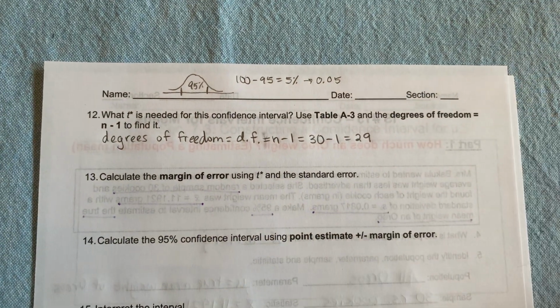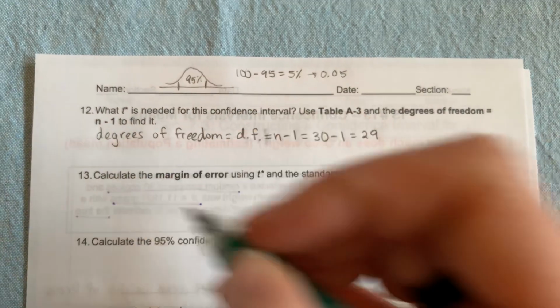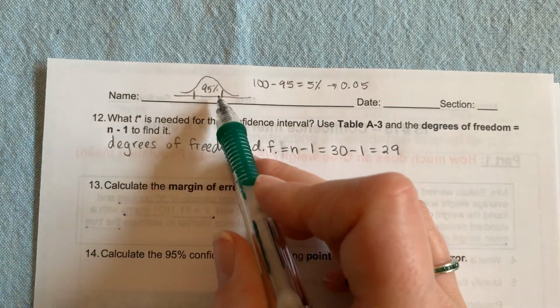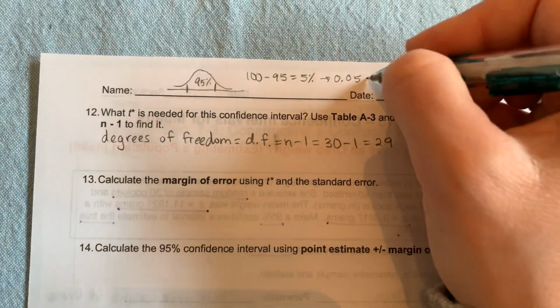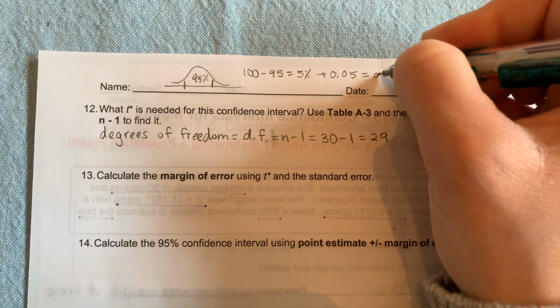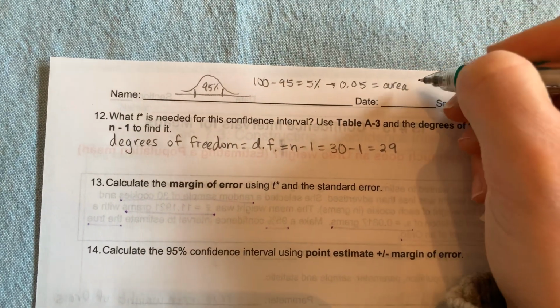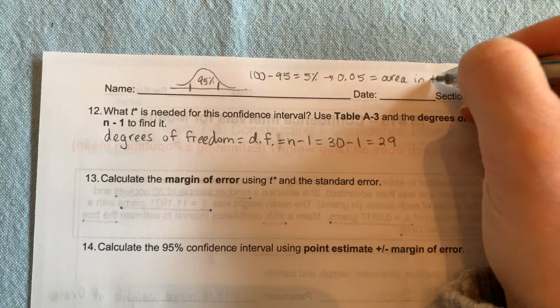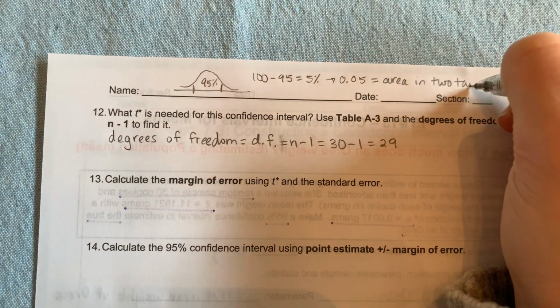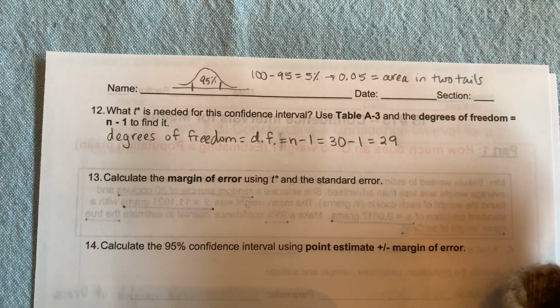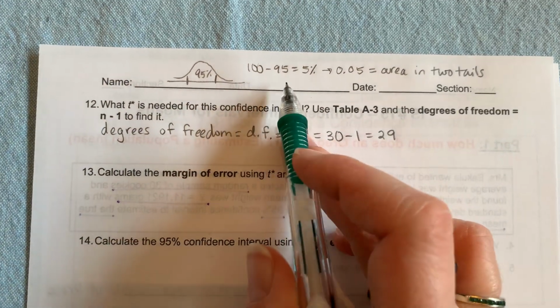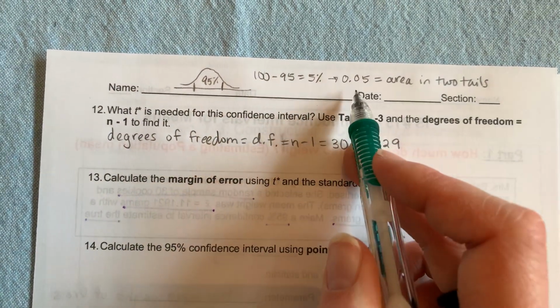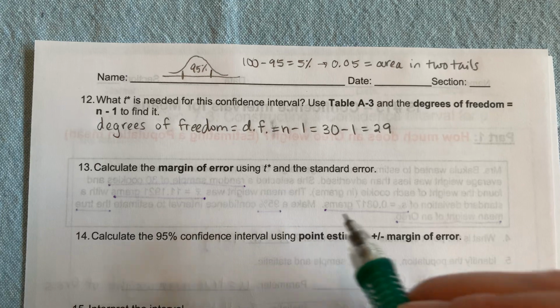And then, again, my confidence level was 95%. So this is my area in two tails, 0.05. Area in two tails. We'll get really used to this calculation, right? It's the 100% minus your confidence level and convert it to a decimal. That's your area in two tails.